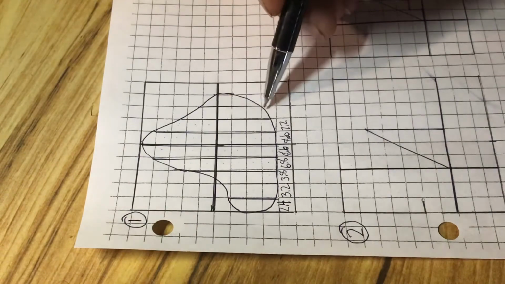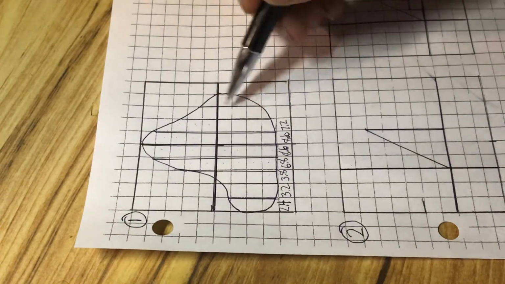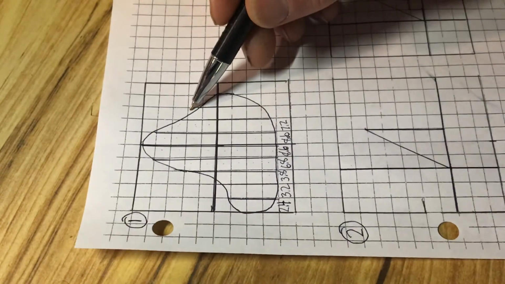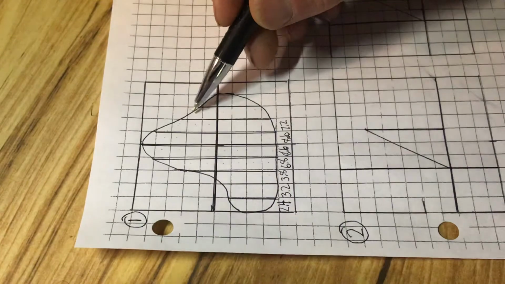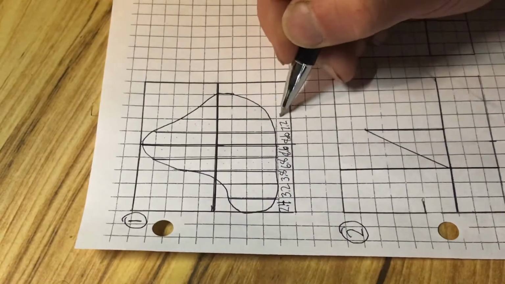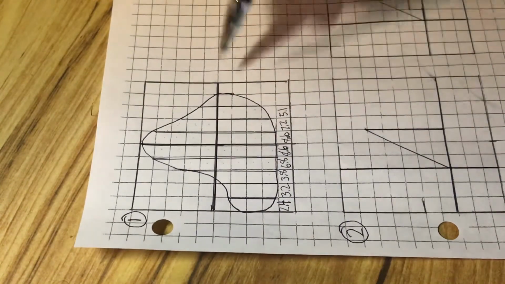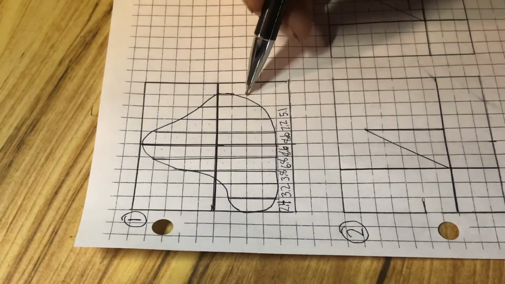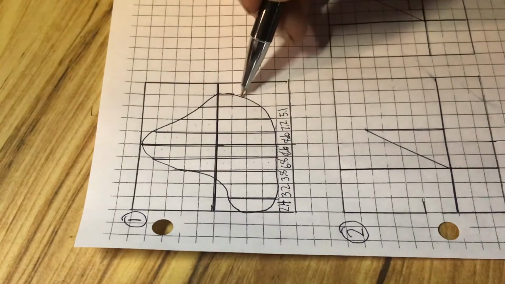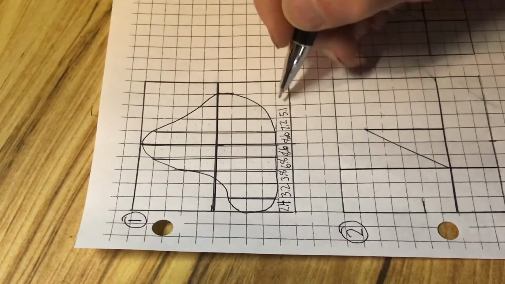Okay, this column, I've got this little bit down here. We could add it up here. So 1, 2, 3, 4, 5.1. And then on this last column, I would say there's about 2.5 again.